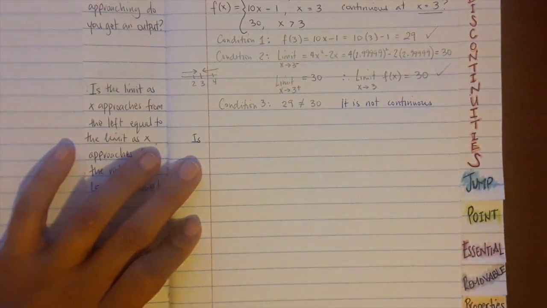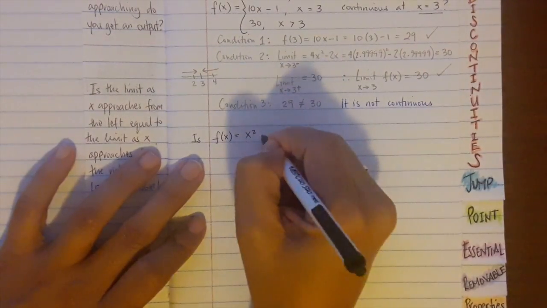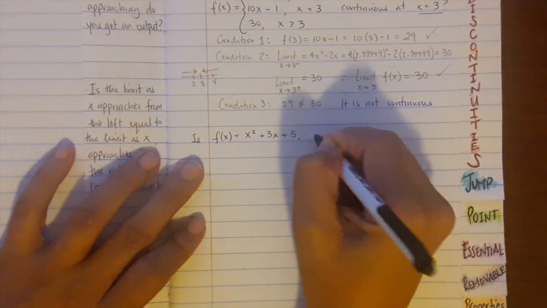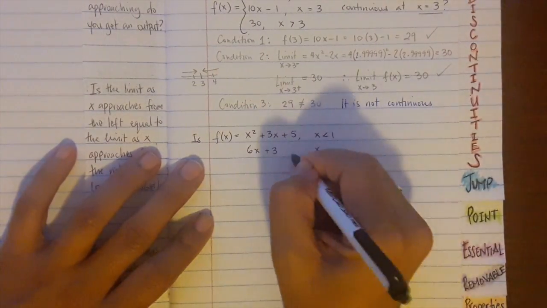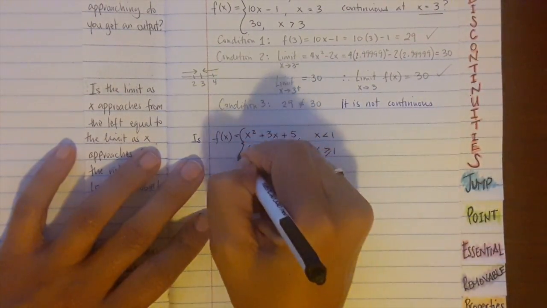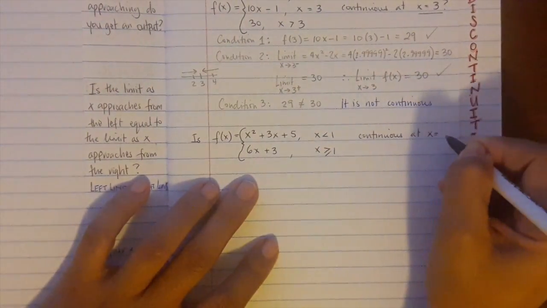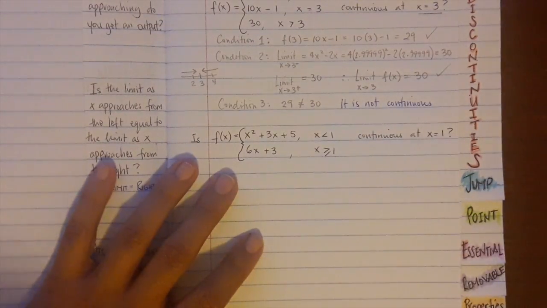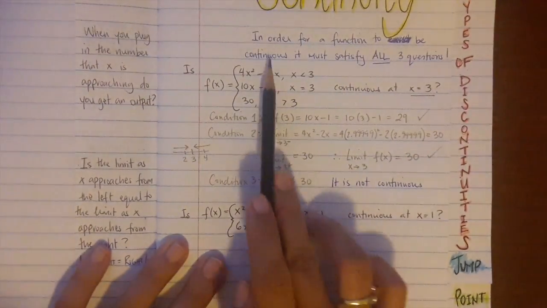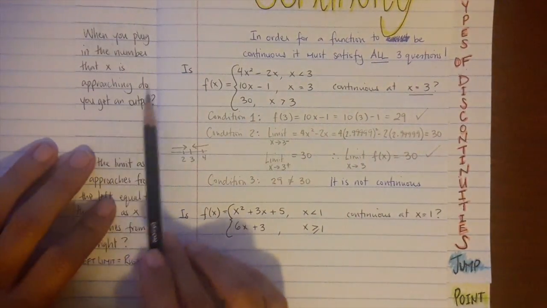Take a look at one more example. Suppose f of x is x squared plus 3x plus 5 when x is less than 1, and 6x plus 3 when x is greater than or equal to 1. Is this function continuous at x equals 1? So again, it must satisfy all three conditions in order to be continuous. So looking at the first condition, when we plug in 1, do we get an output? Is f of a defined? So is f of 1 defined?